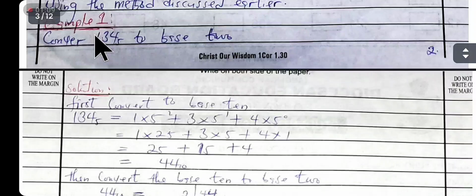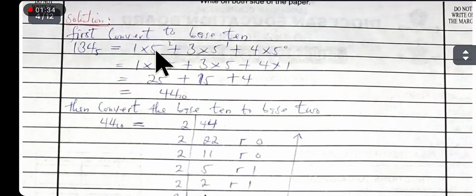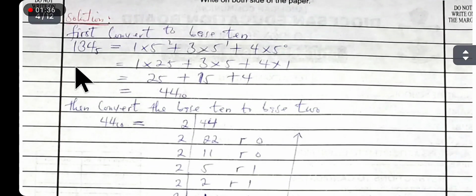Example: convert 134 in base 5 to base 2. If you are converting 134 in base 5 to base 2, you have to convert 134 in base 5 to base 10 first. After converting to base 10, then from base 10 you convert to base 2. So first convert to base 10. To convert to base 10, we use the expansion method.